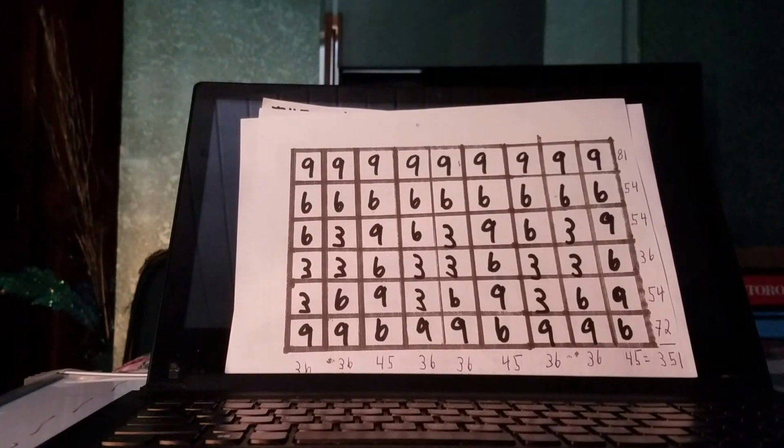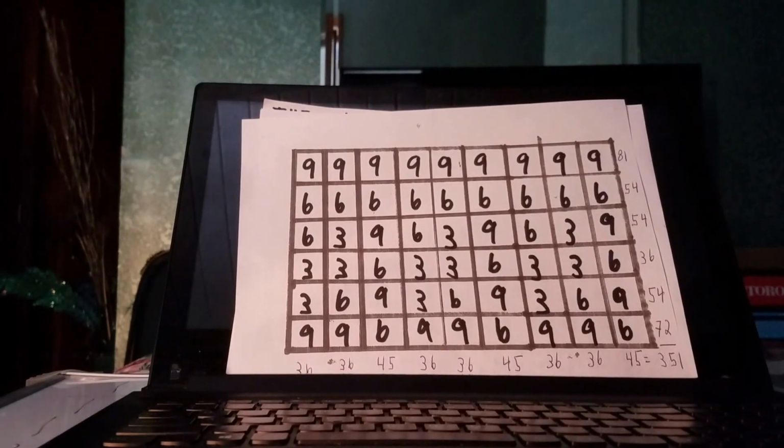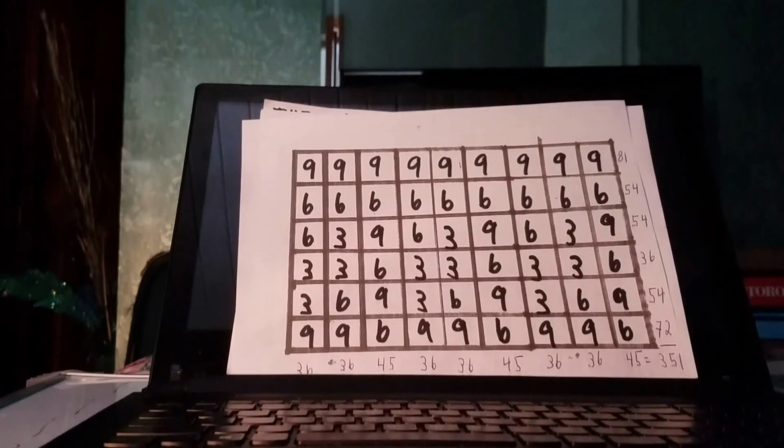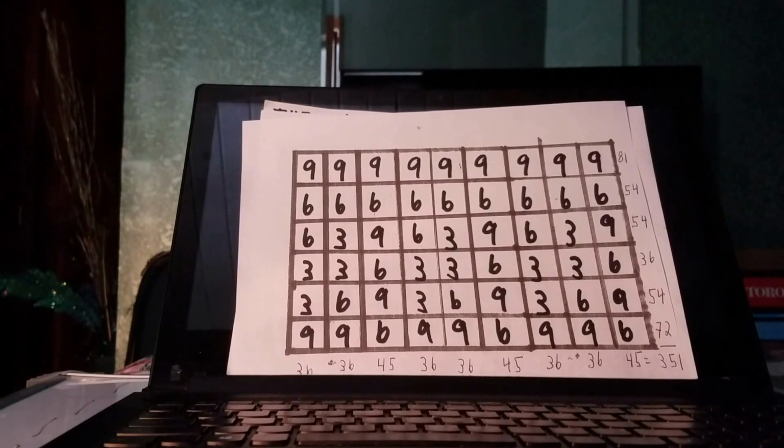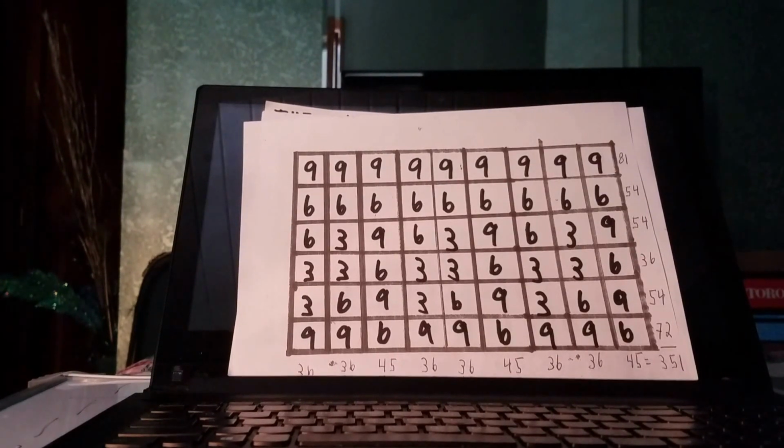And the number that we get for this one, adding across and down and putting those two numbers together, we also reach the same result of 351, which is, of course, a 9 number. 3 and 5 and 1 is 9, and we have 3s and 6s. Actually, we only have 9s now. Now they're all 9s.